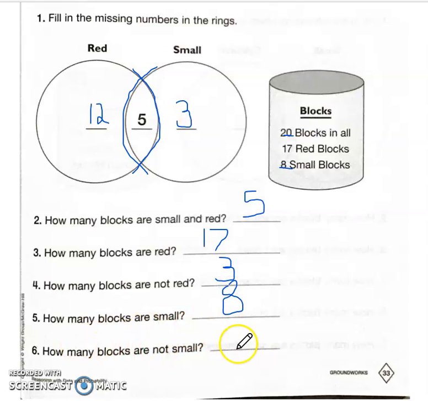And then how many blocks are not small? So if 8 are small and there's 20 total, how many do we have left? And again, we can look at our last number over here. This is the number that shows blocks that are red and not small. So that would be 12.